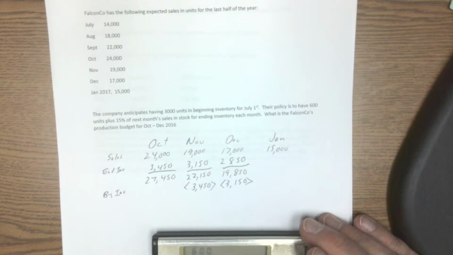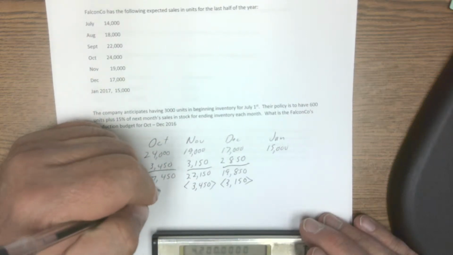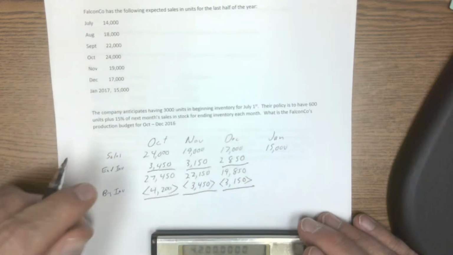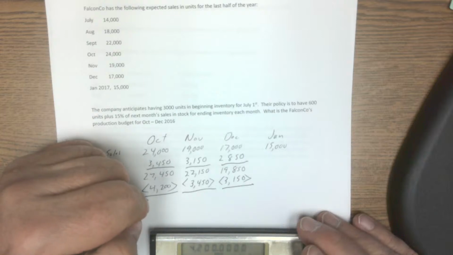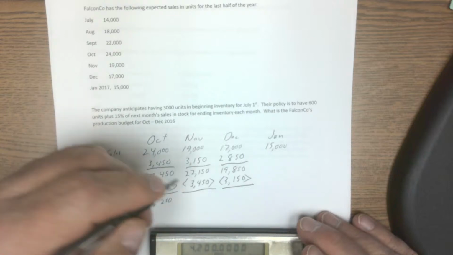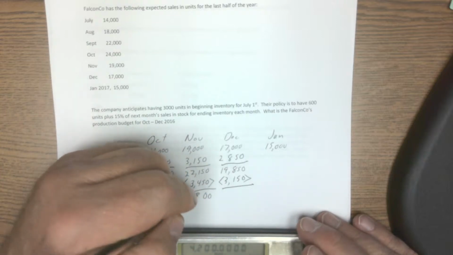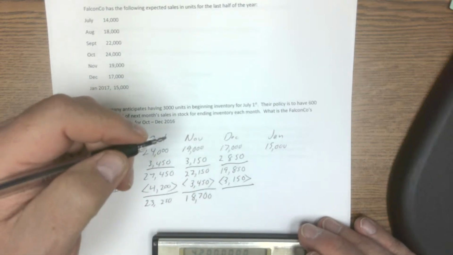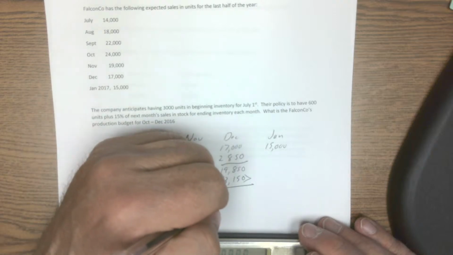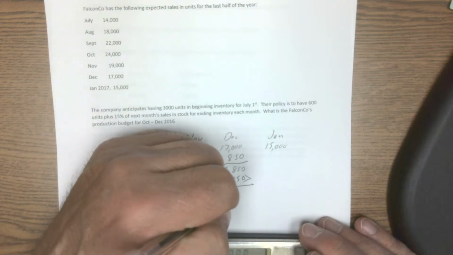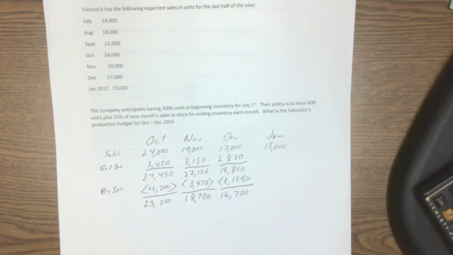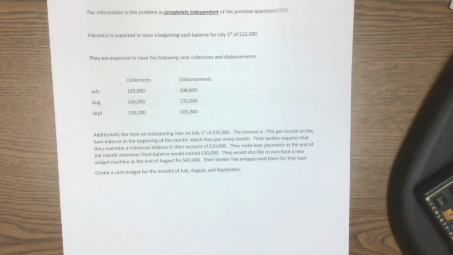And then we need to calculate this one: 24,000 times 15%, 3,600 plus 600 is 4,200. And we just subtract those off. So we get 23,250 there. 18,700 there. And 16,700 there. So that's our production budget. Okay.